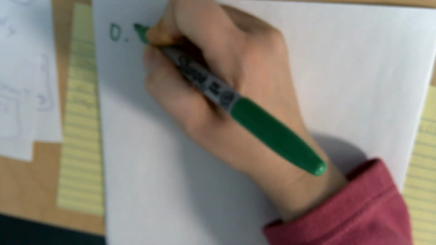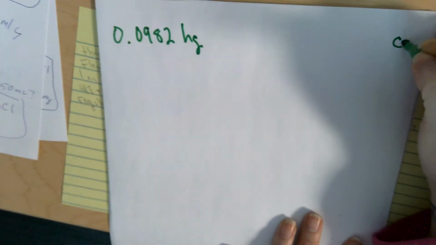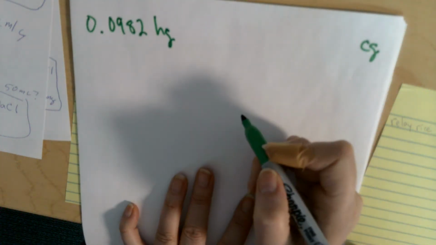Alrighty, so we're going to get started. So the first question has us say 0.982 hectograms, and we need to get to centigrams. So how do we do this?